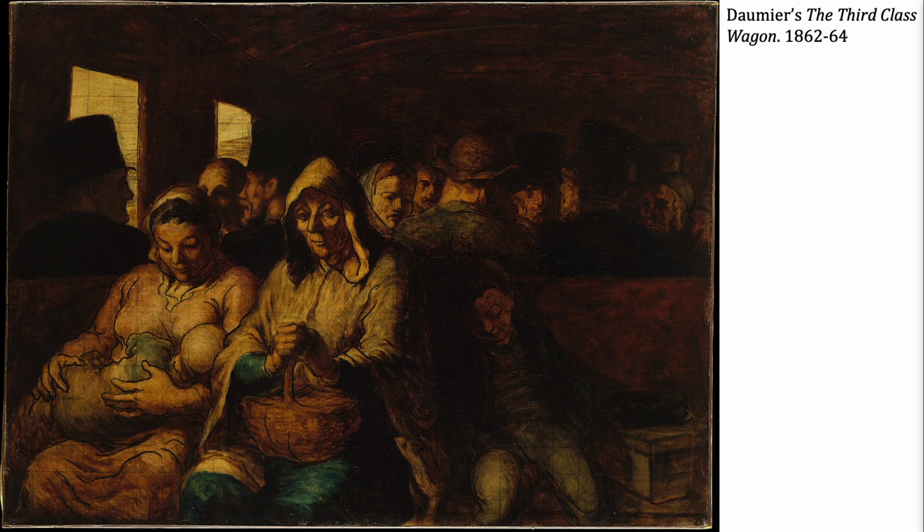But what we see here, this is the focus on the third-class wagon, right? So train cars would have different components, different compartments to it. This one, they're all huddled together. They're all kind of crammed in. This woman in the foreground, he humanizes her by she's bringing a basket to the market to sell whatever she's made.